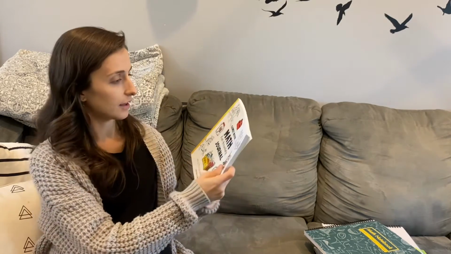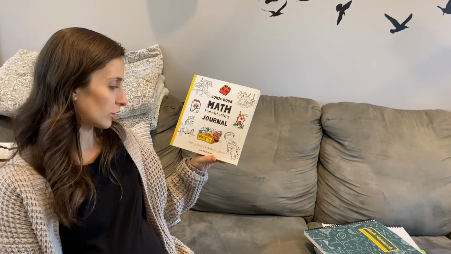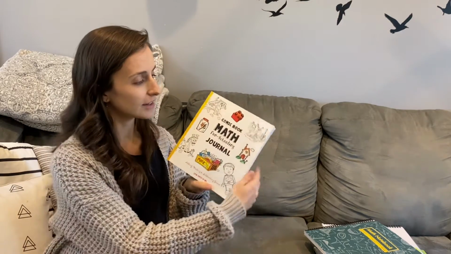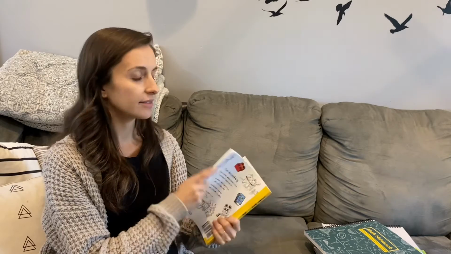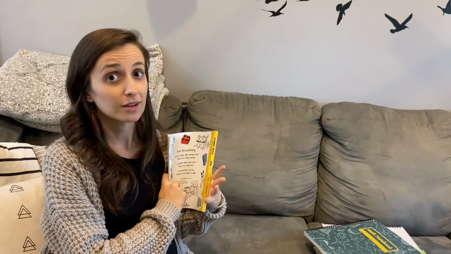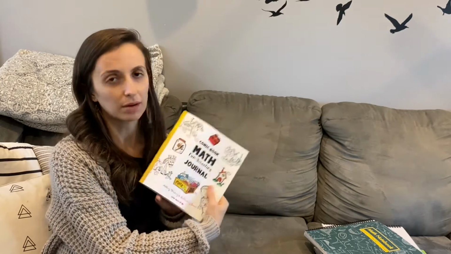All right, next for math, I just have a few supplemental things. I found this at Goodwill for $1. It is Comic Book Math Fun Schooling Journal. This is adding, writing, and subtracting games. This is very basic, very simple. If we have a day where we just don't have a lot of time to do school, if we have a doctor's appointment, if we're in the car, if we're having friends or company over, but I still want to get school in, then I will give him a couple of the independent things he can do for language arts, and then something like this to practice his math.